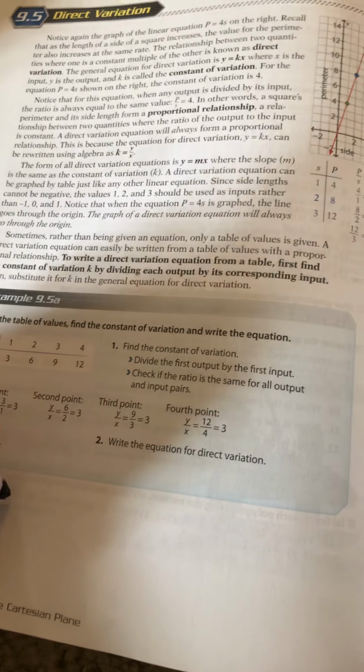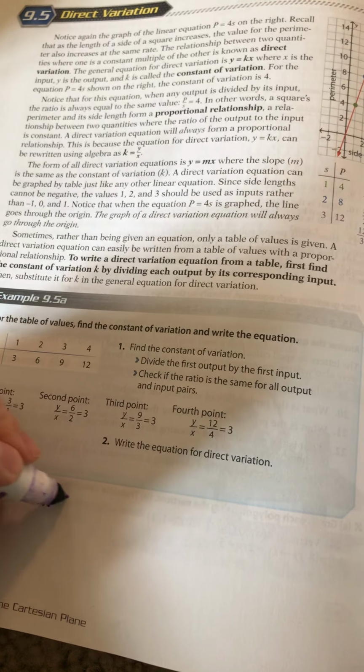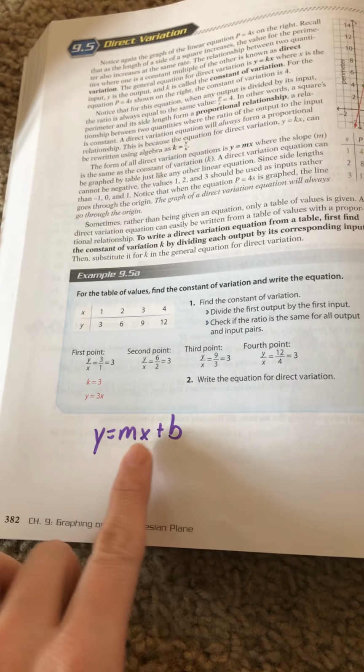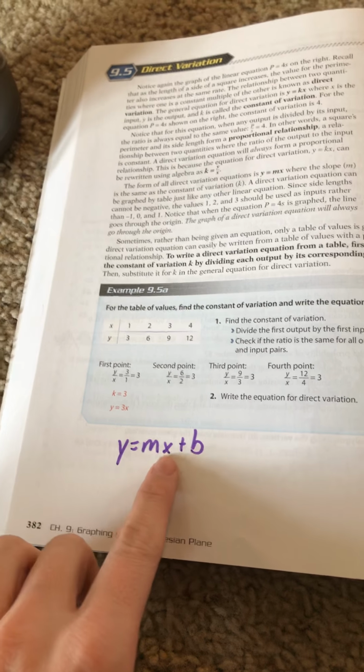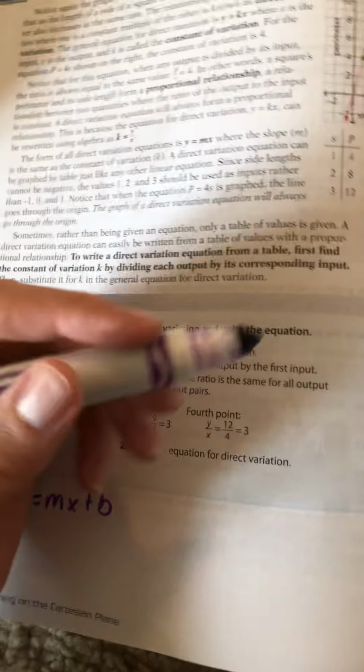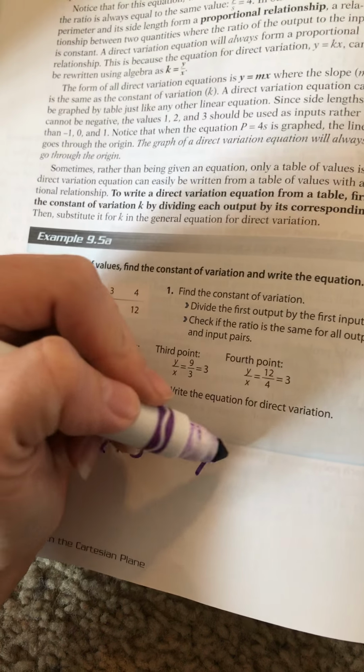Slope-intercept form would be like y equals mx plus b, b being where it hits the y-axis, m being the slope, and then x and y being the input and output. Well, direct variation's equation is y equals kx.